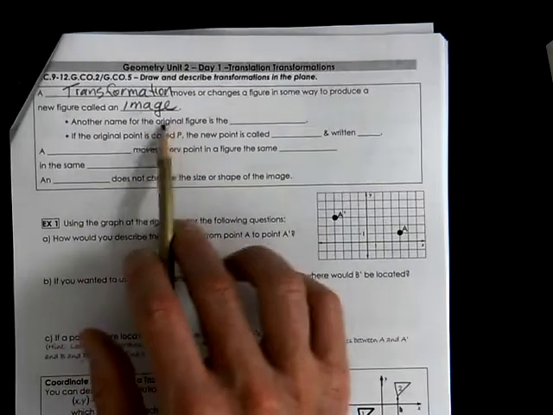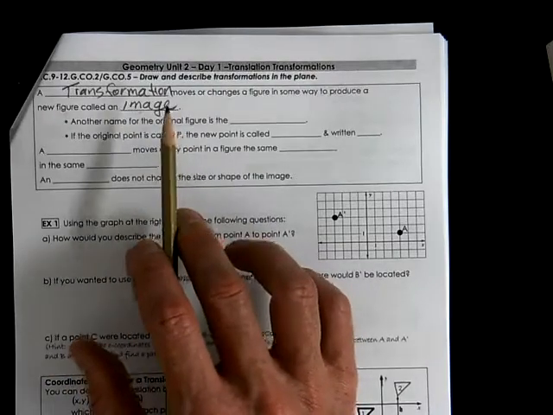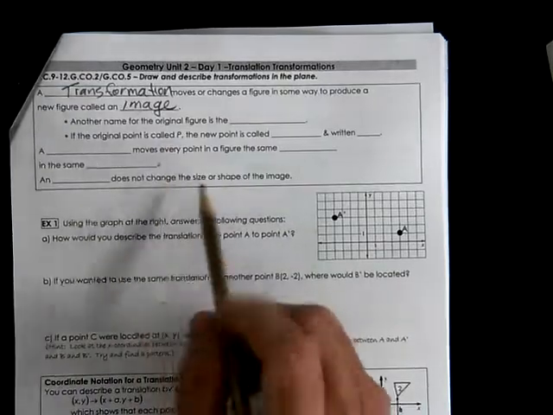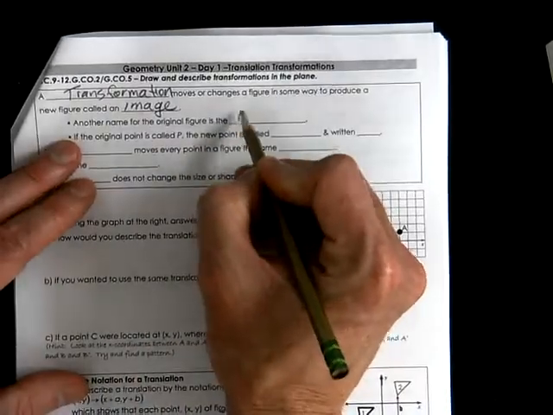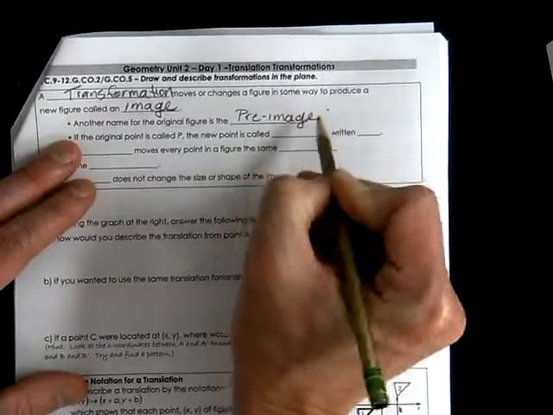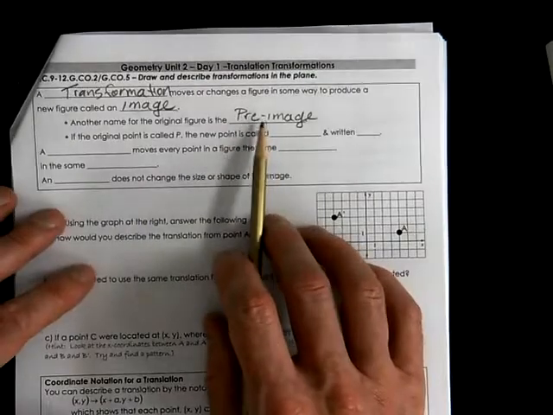Another name for the original, where you're starting before you flip it or turn it or slide it: the original figure, we often call the pre-image. That is your first image. That's the one that's given to you. The pre-image.